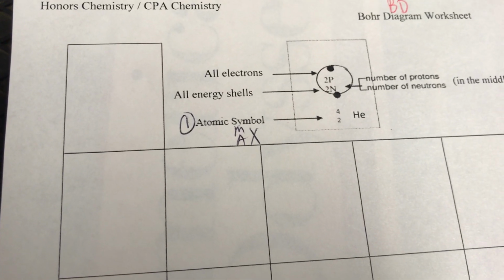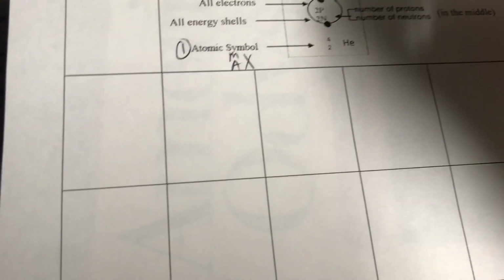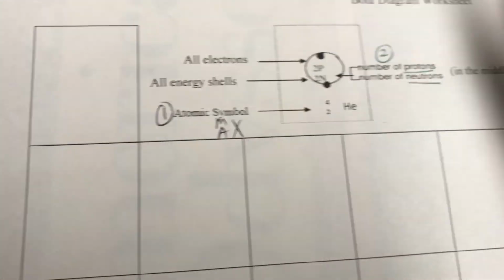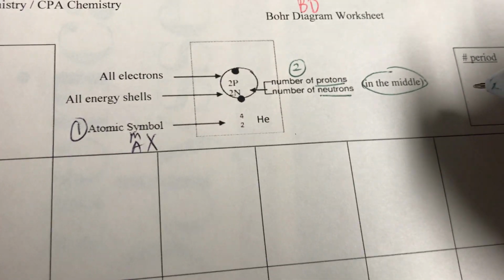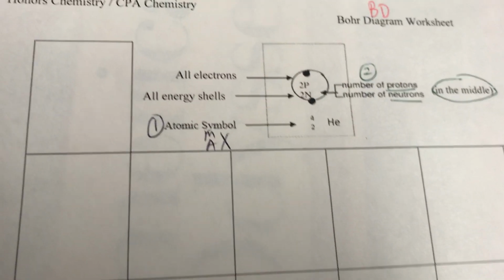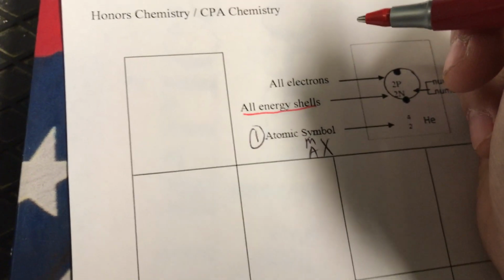And second is the number of the protons and the neutrons in the middle because they're in the nucleus. So proton and neutron in the nucleus, the green pen. And number 3 will be all the shells. I say all the shells.